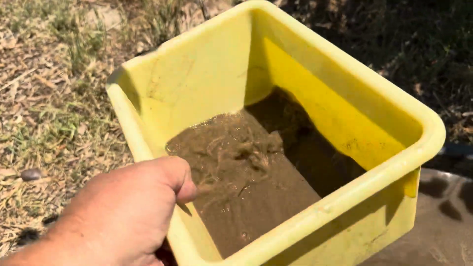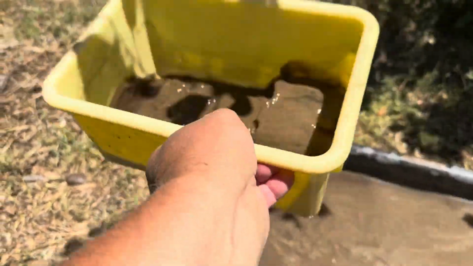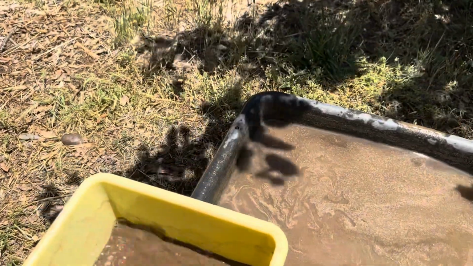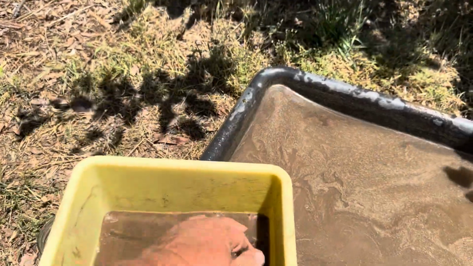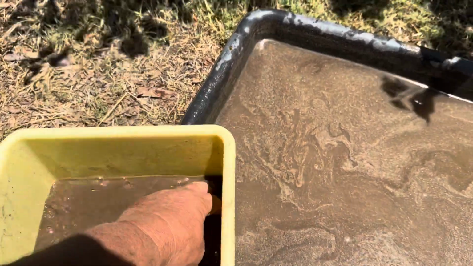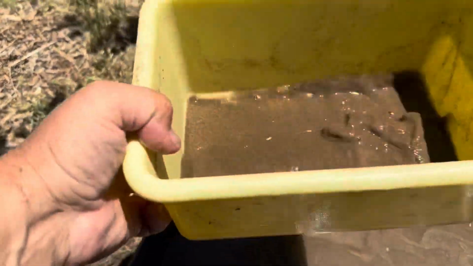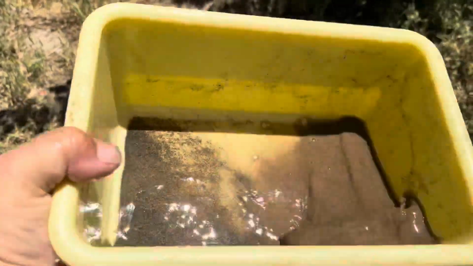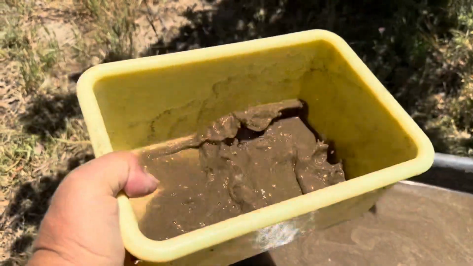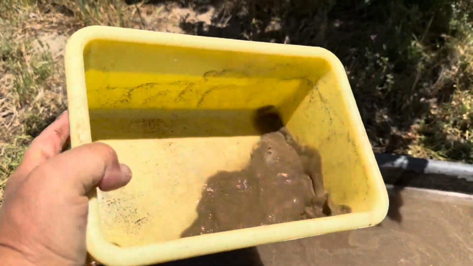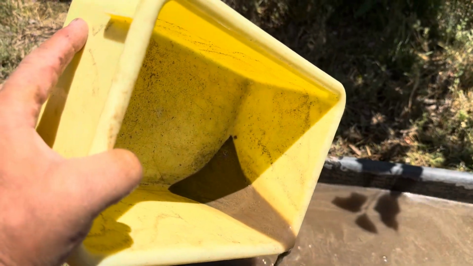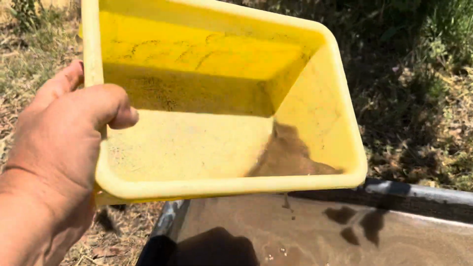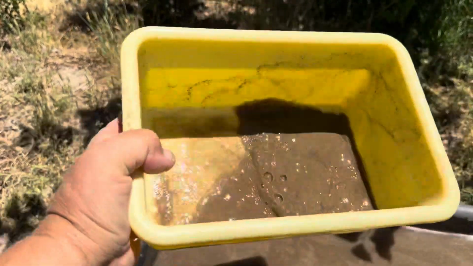So many things, I'm forgetting what I'm doing. We don't need the black sand, so I'll be removing it. Let's get rid of a little bit more of that sand. See, black sand holds the gold, and what is on the top is sand, so I need to get rid of that.